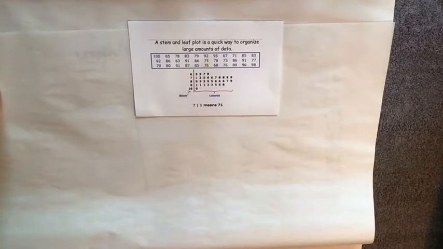So a teacher might use this to see how often did my students pass the test. A teacher might use it to see where did the majority of my students score. You might use it to track your grades to see where your grades are most often occurring.